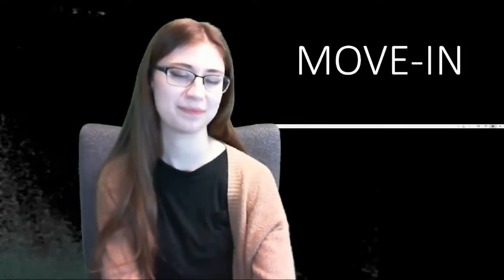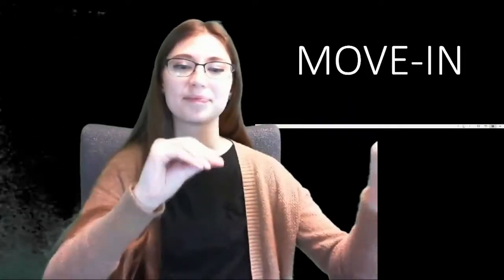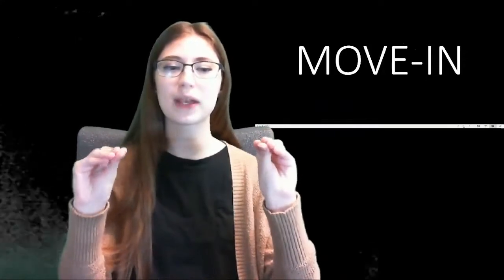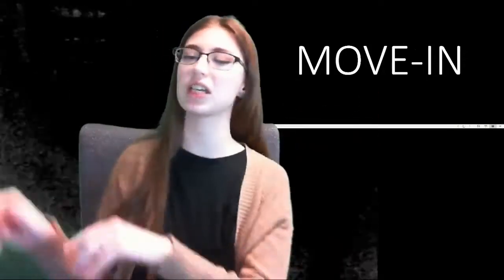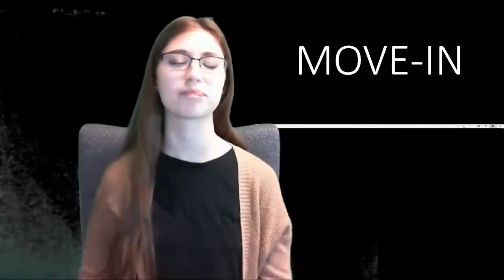Box. So same as the sign for room. You're going to show these sides of the box first and then these. Box. I think she also shows carrying the box. She goes box and then like she's holding it. Box. Move in. 2 pinched O hand shapes, moving in the direction that you're going. So, you're moving in here, you're moving in here, move in.